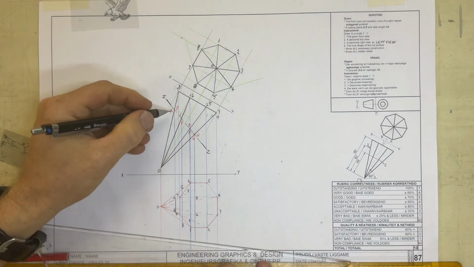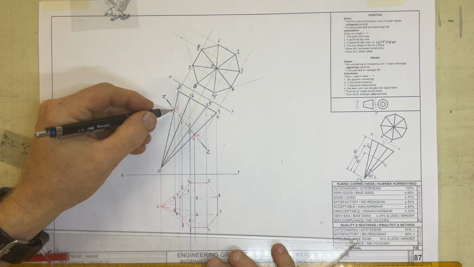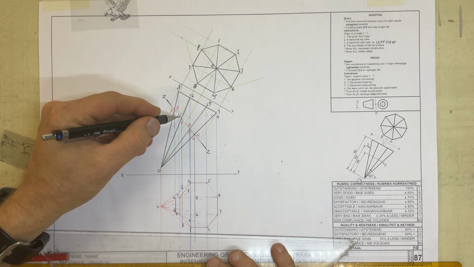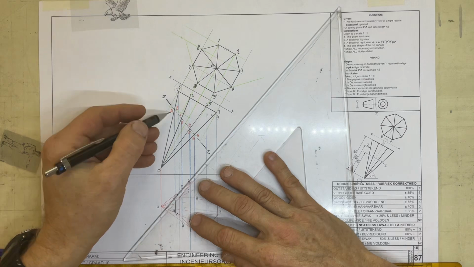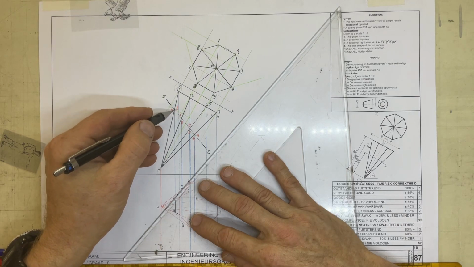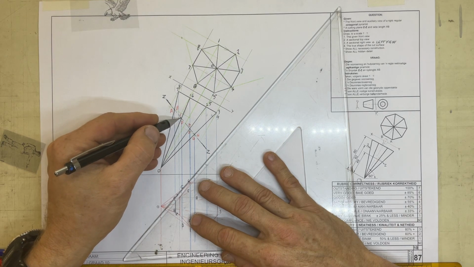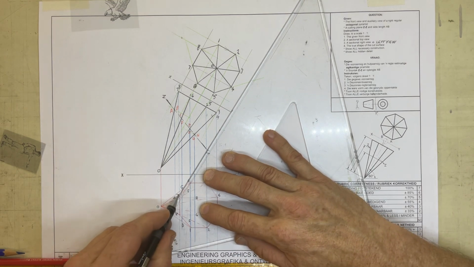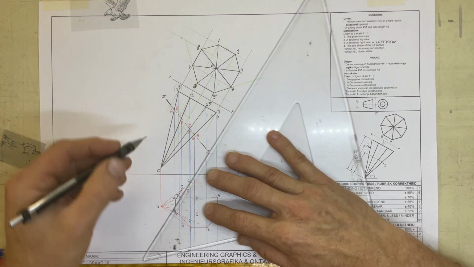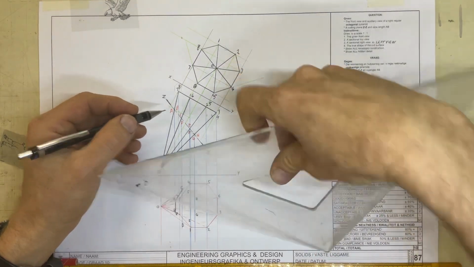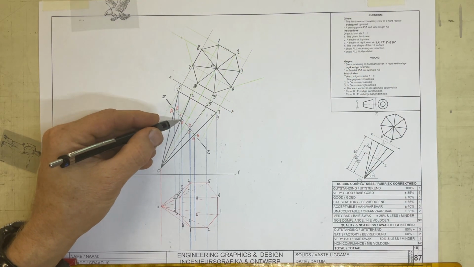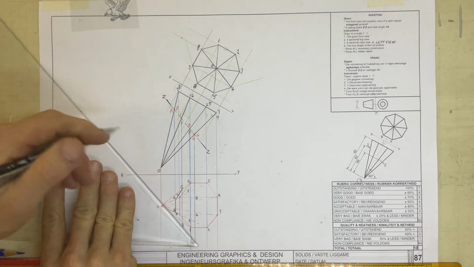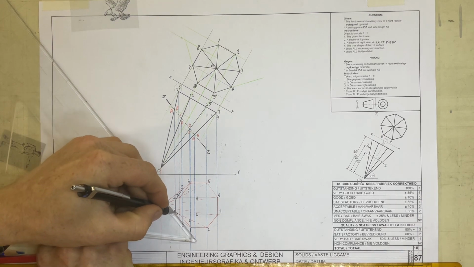I've got a line going from A to B, A to C. You can see over there, you can see the cutting plane line over there, A to C over there. So I can draw a line going from A to C over there. I have got a line going from B to D over here. There is a line going to go from B to D over there.